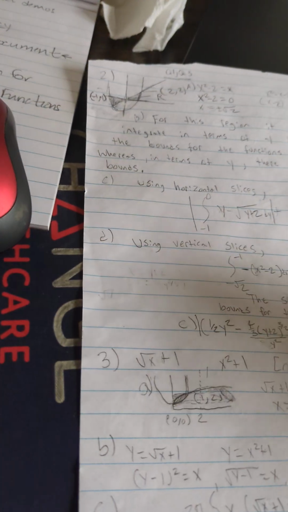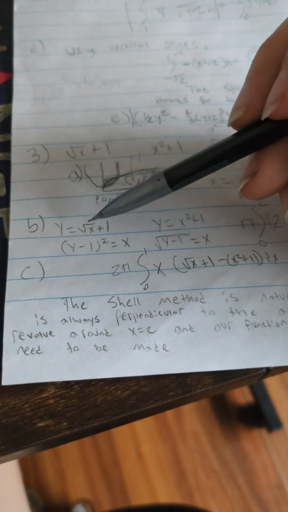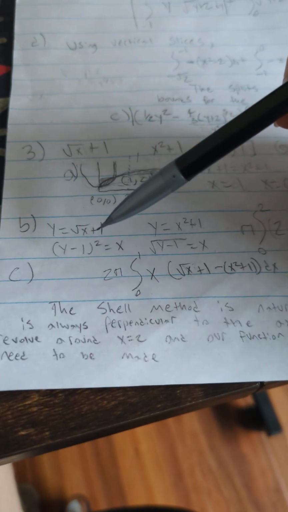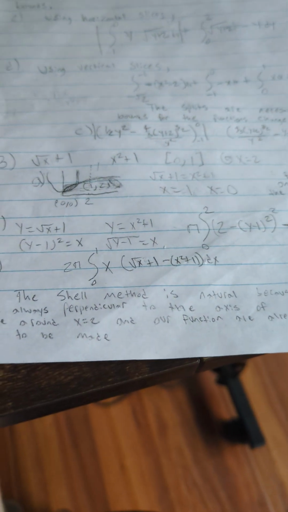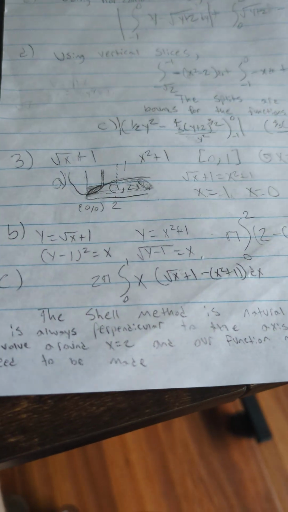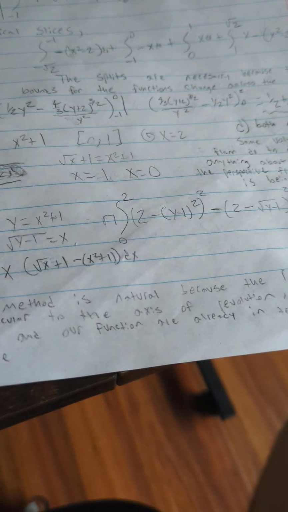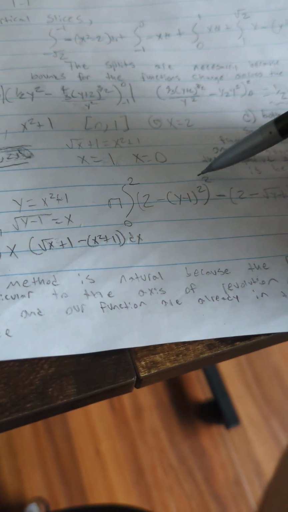Part A of question 1 asks us to write it in terms of y. y equals the square root of x plus 1. y equals x squared plus 1. We get (y minus 1) squared equals x. The square root of y minus 1 equals x. This is necessary because to get a washer radius, you need to put it in terms of y. So we have pi, integral from 0 to 2, of (2 minus (y minus 1) squared) squared.